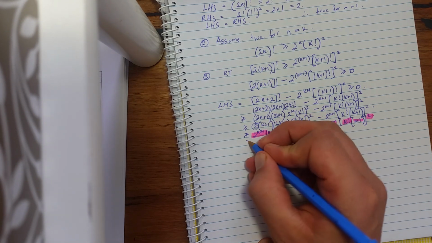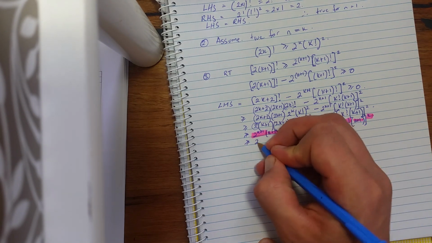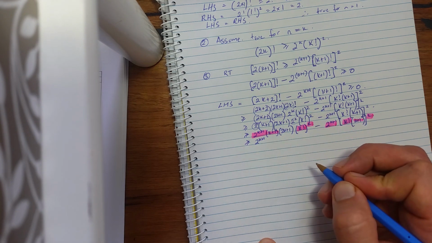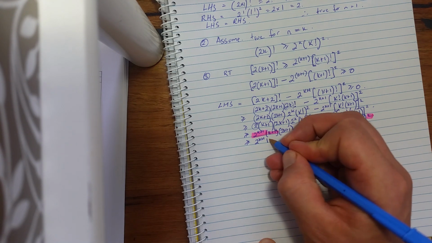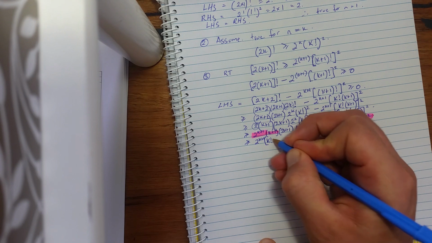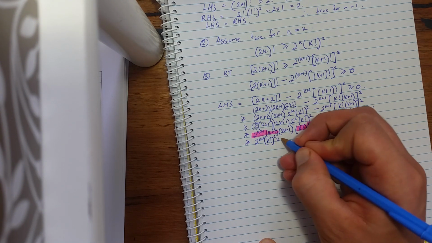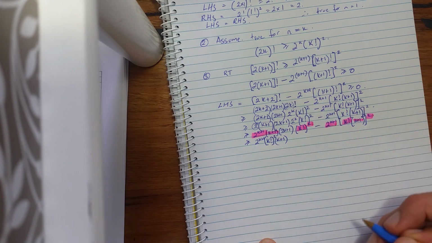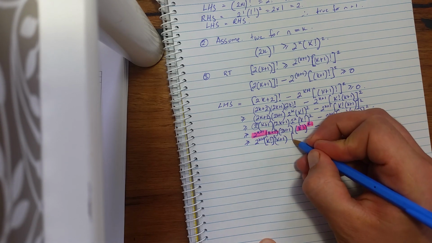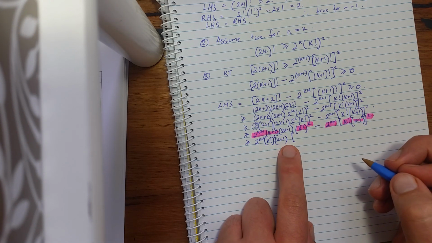On the next line, I'm going to factorize out 2^(k+1), take out (k!)^2, and take out a (k+1). They're all on the outside of these big brackets. So what's left?